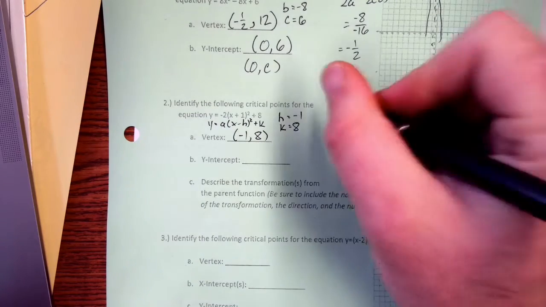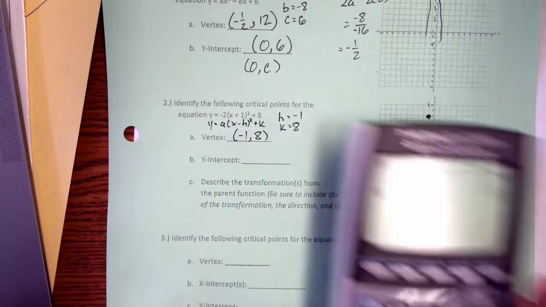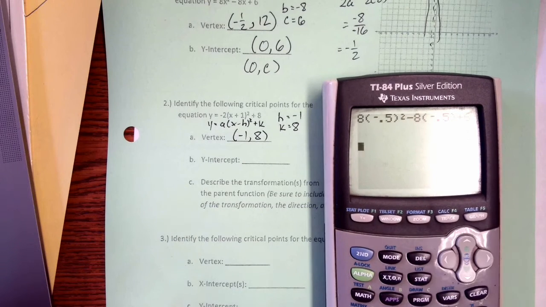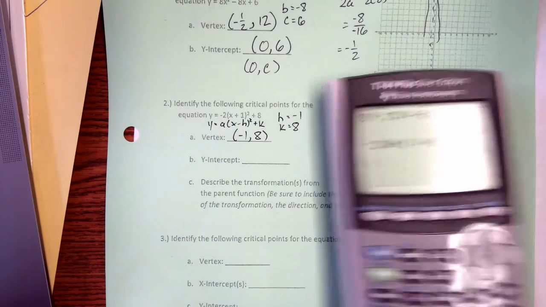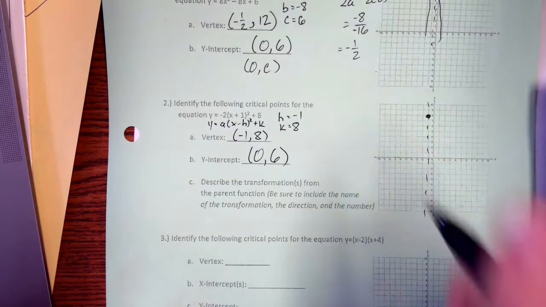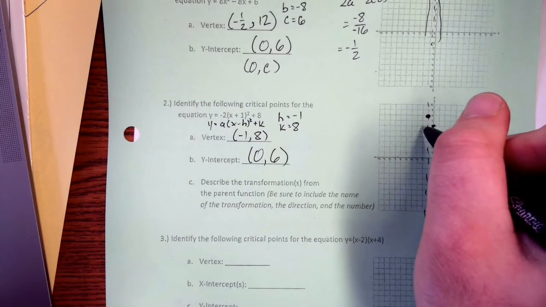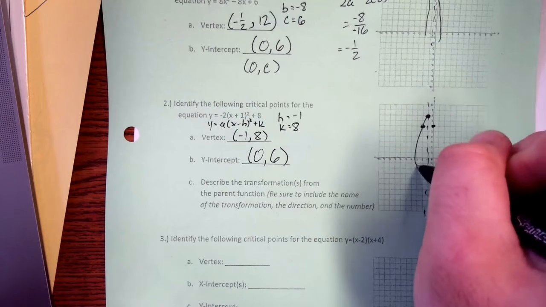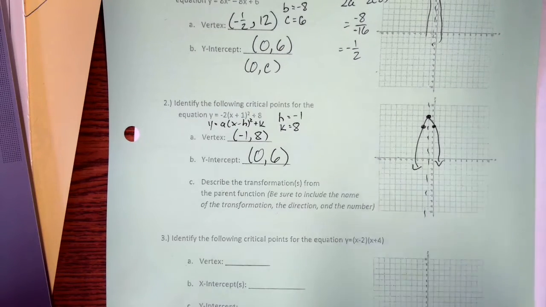The y-intercept is where x equals 0. So I'm actually going to just use my calculator again. So we have negative 2 times 0 plus 1 squared plus 8, and that is 6. So that's the point 0, 6. So right there and right there, something kind of like that.